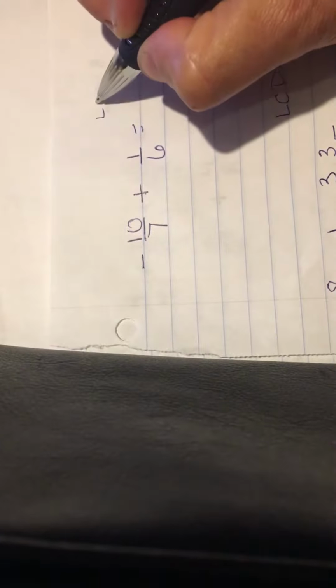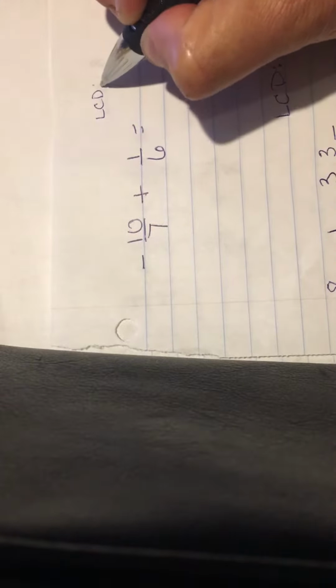Okay, another example, negative 10 sevenths plus 1/6. First thing we want to do is get a lowest common denominator. Okay, so 7 is the largest number. I'm going to start counting by sevens and stop when I get to a number that 6 goes into, or the smallest multiple of 6, which would then be the multiple of 7.